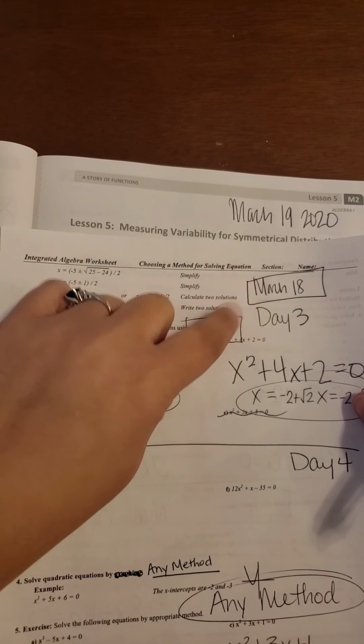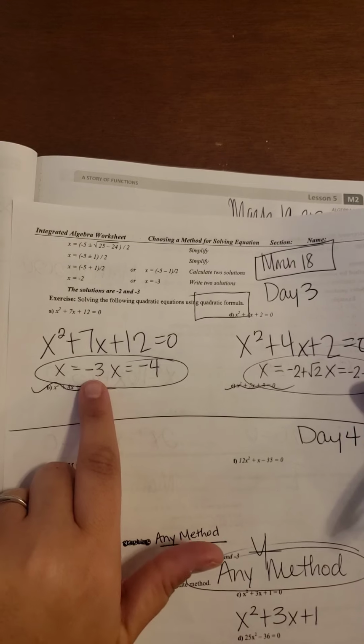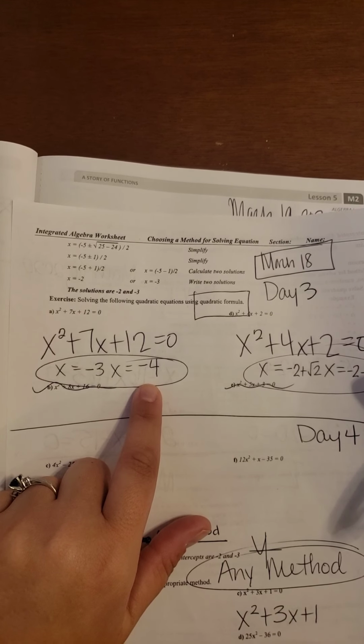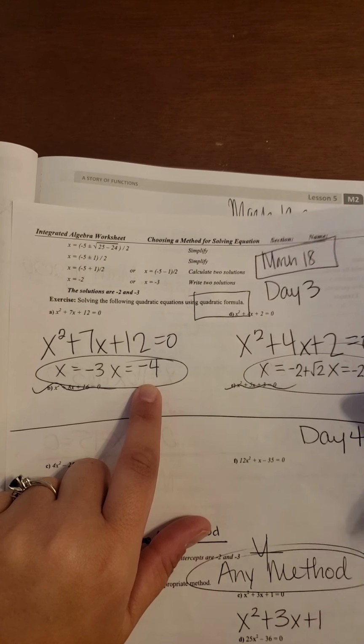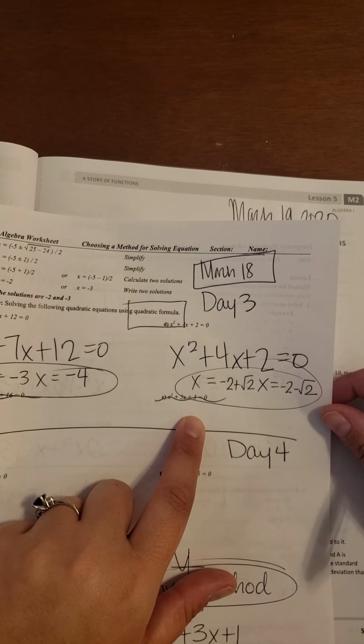I'm going to start off by going over yesterday's daily math review. The roots for the first one are -3 and -4. Remember, you're using the quadratic formula for those two. And -2 plus or minus the square root of 2 for the second problem.